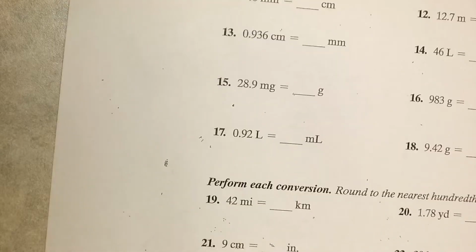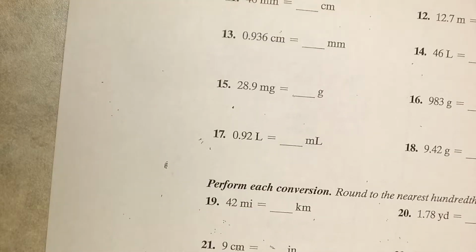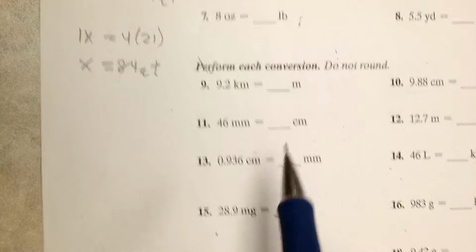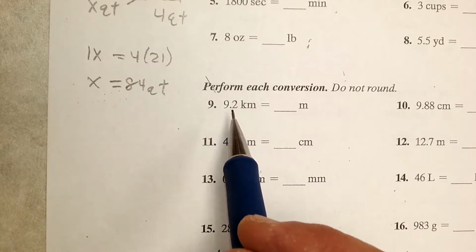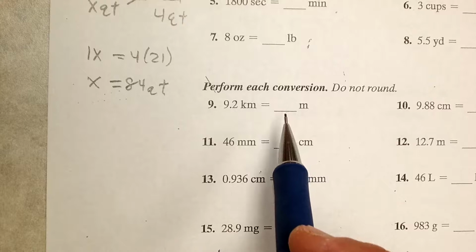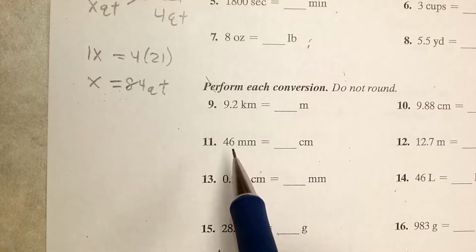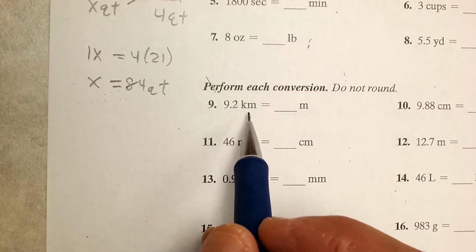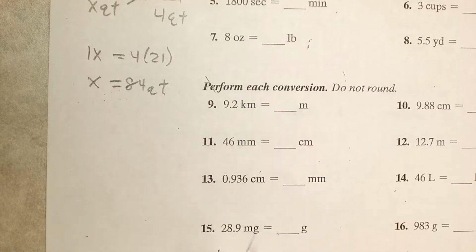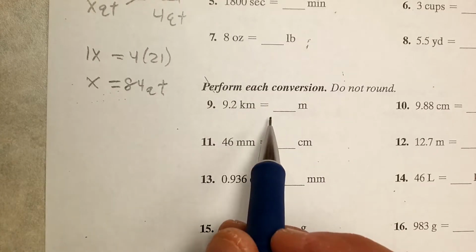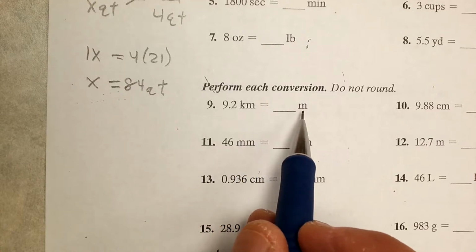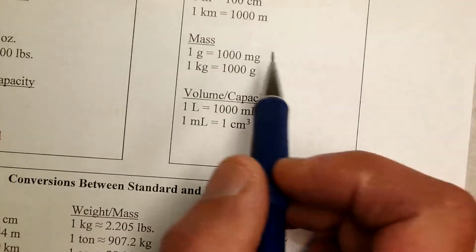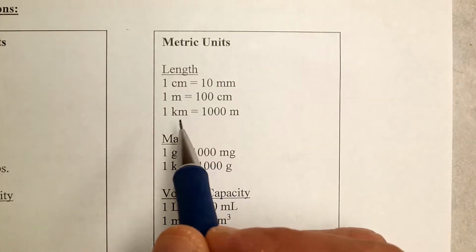Let me just take a look here. Well, we could go ahead and maybe take a look at the metric system. And the metric system, because you're in base 10, you could just move the decimal place if you want sometimes to do a conversion. But let's just continue on with this proportion idea. Let's take a look at 9.2 kilometers and see how many meters that is equivalent to. So again, most of us probably are familiar with the fact that there are 1,000 meters in a kilometer, but that should be found over here. On the metric side, we see that there are 1,000 meters in a kilometer.